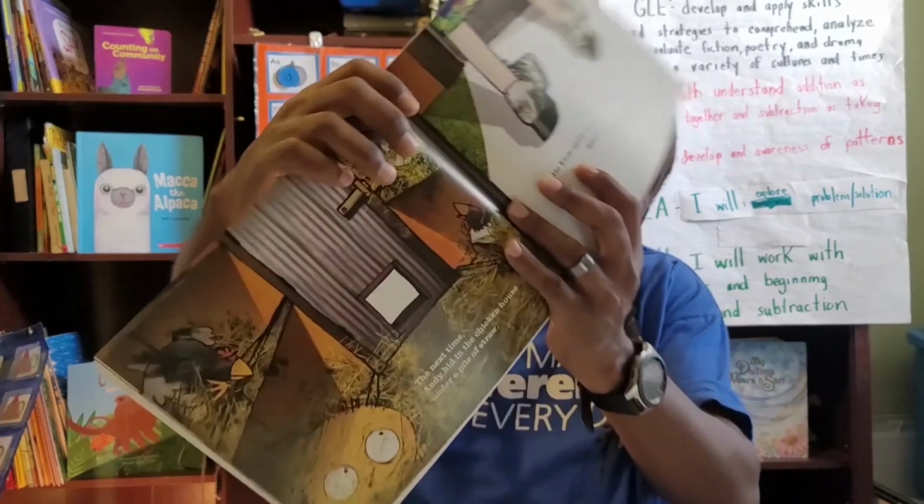Let's see what happens. The next time, Andy hid in the chicken house under a pile of straw. Aunt Elsie came up the path. Stomp, stomp, and opened the door. Squeak, squeak.